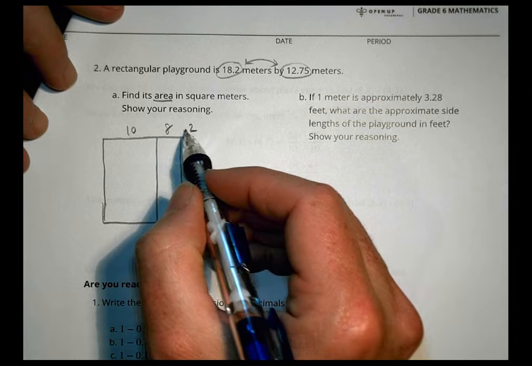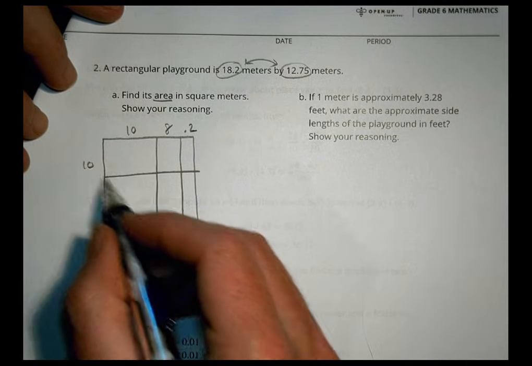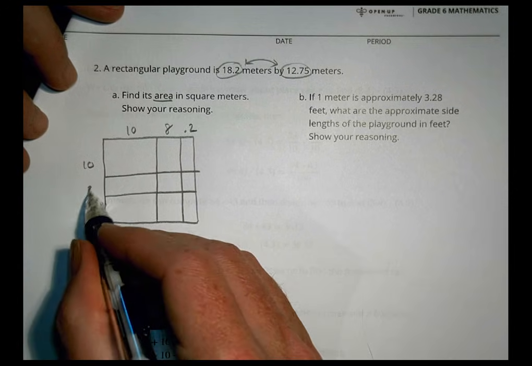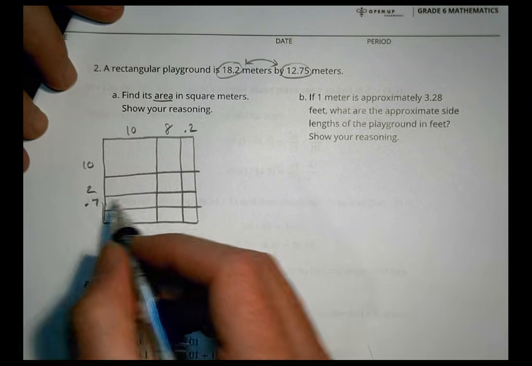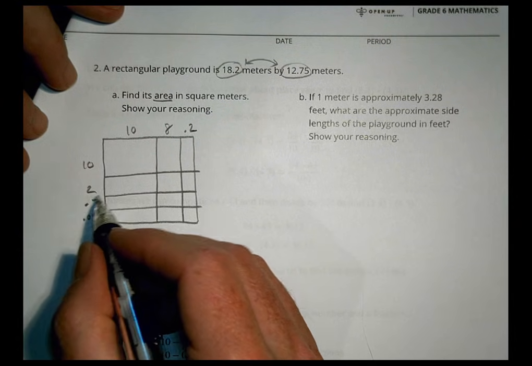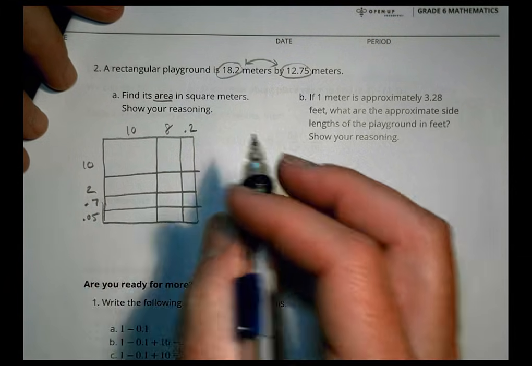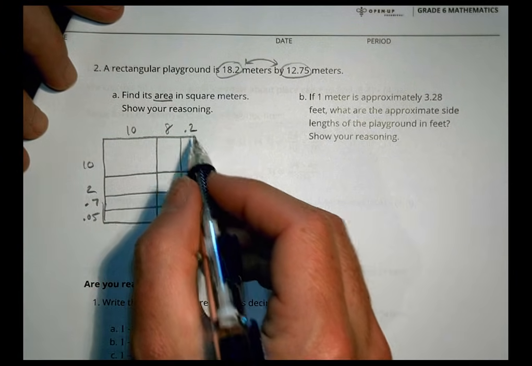Okay, and then I'll take the 12 and break that up into a 10, and how about a 2, and then how about a 0.7, and how about a 0.05, for a total of 12.75. Okay, so that's what we did. That's just our 12.75 here and our 18.2 there.